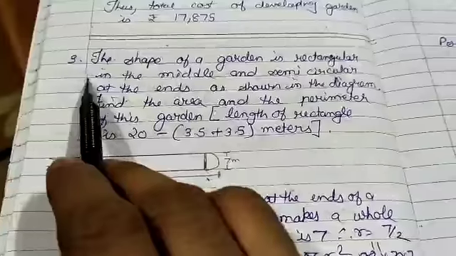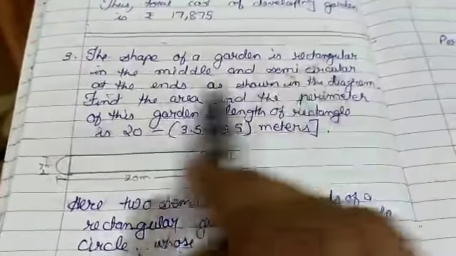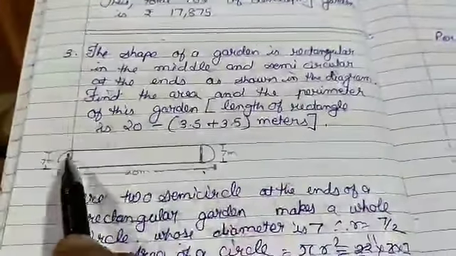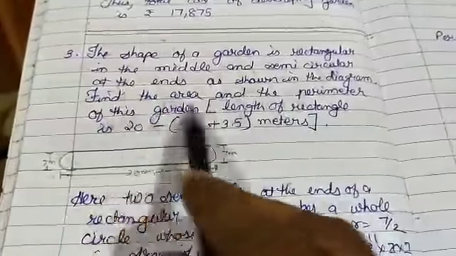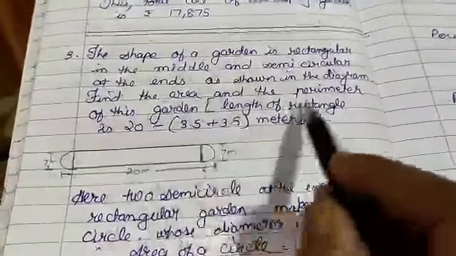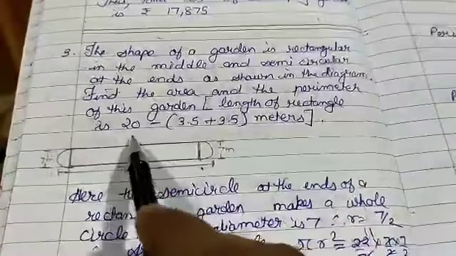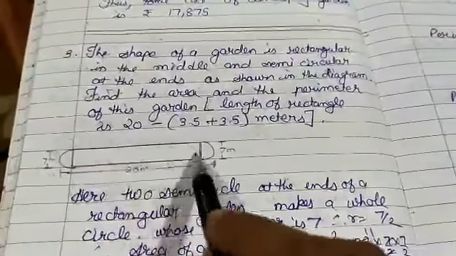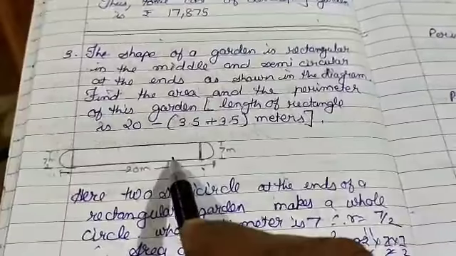Let us see sum number 3. The shape of the garden is rectangular in the middle, and semicircular at the two ends, as shown in the diagram. Find the area and the perimeter of this garden. We have to find the area and perimeter of this rectangular-shaped garden.